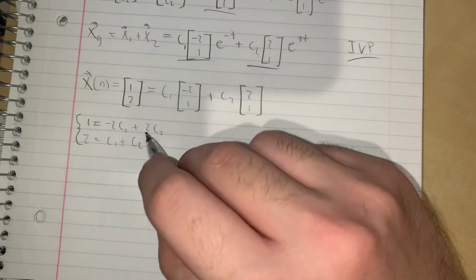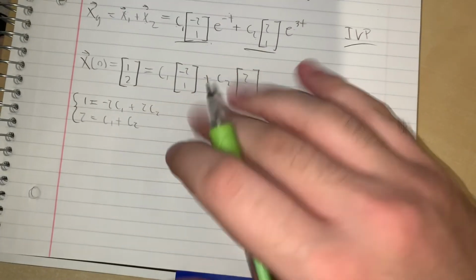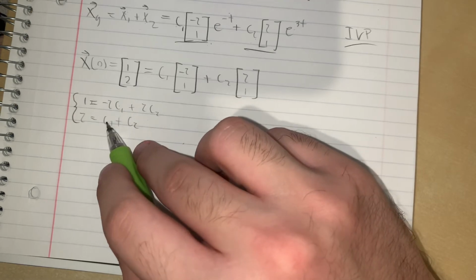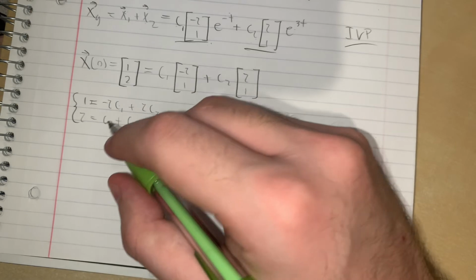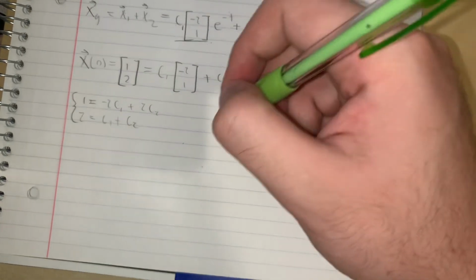All we have to do is solve the system of equations, and we'll get C1 and C2. If we look at the bottom one, C1 is -2 here, but C1 here is just 1 C1. If we multiply the bottom one by +2, we can add these two equations together and cancel them out. So we'll do that.